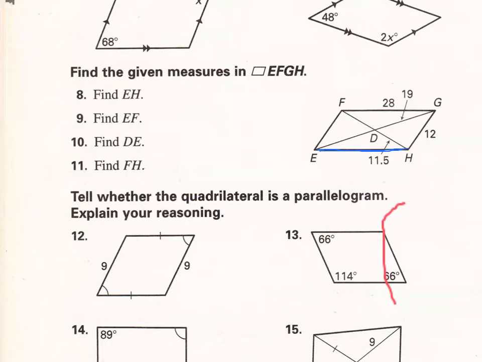In number 9, it is E to F. So that's that distance there. Number 10 is D to E, which is going from the center and out. And in number 11, what is F to H? F to H is going all the way across that diagonal right there. Okay. Good luck. Remember the rule: when those diagonals cross each other, they bisect each other. Okay.